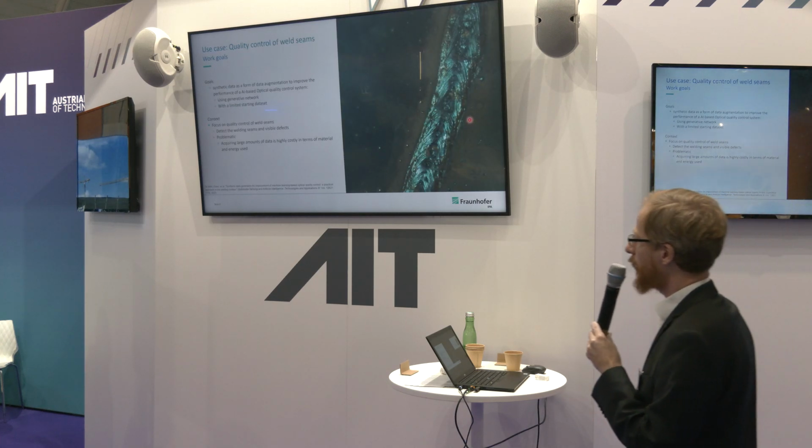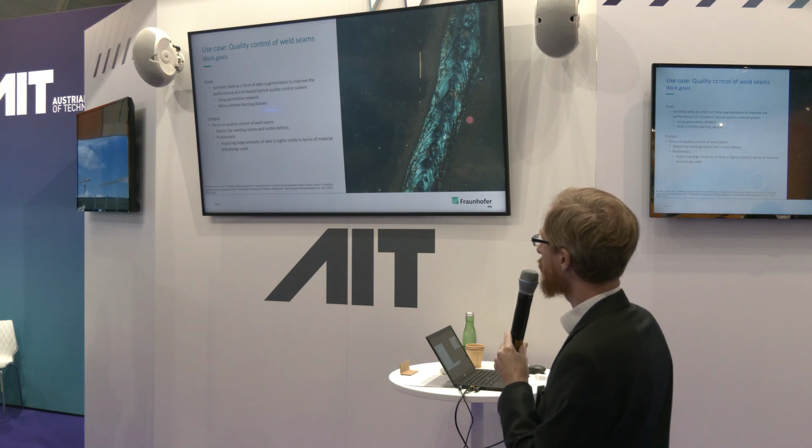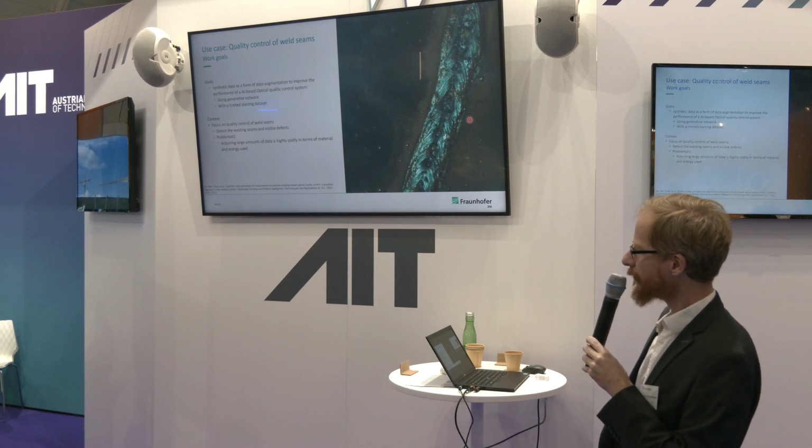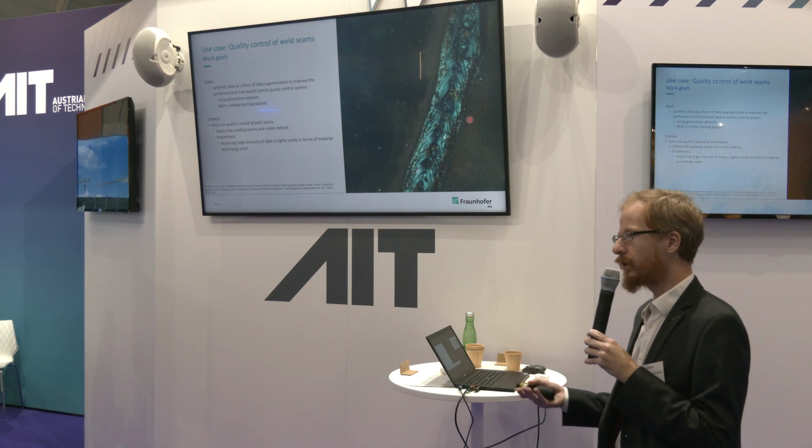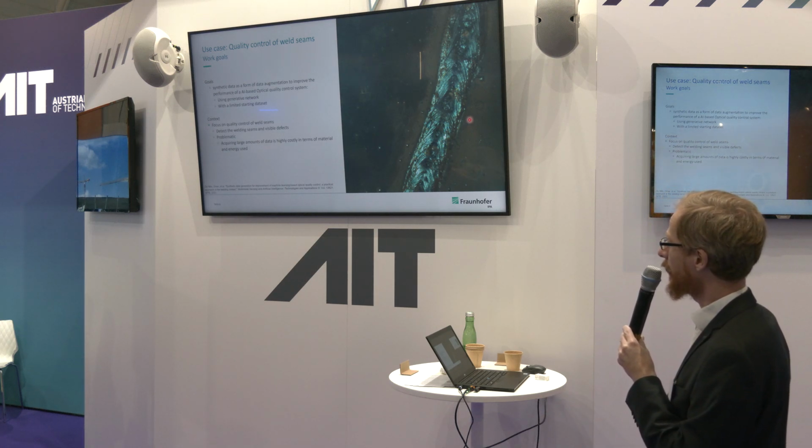The main example I would like to show in this speech is the control of weld seams, because it's a very good example. It's obvious that it costs a lot of energy if you use arc welding, or if you use lasers to produce these welding seams. It costs energy, it costs material, so you have a lot of cost aspects to take into account.